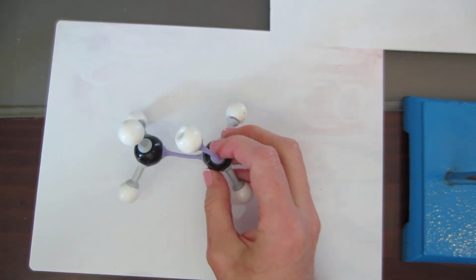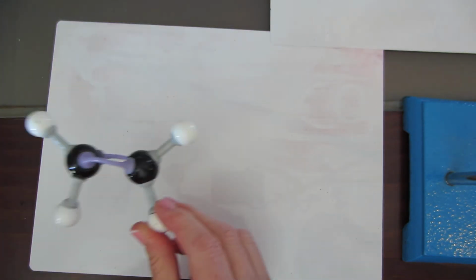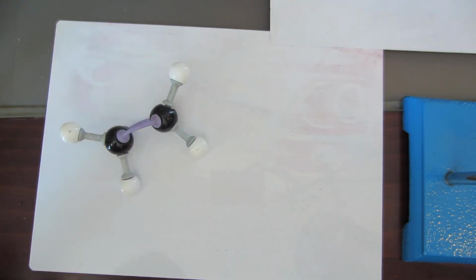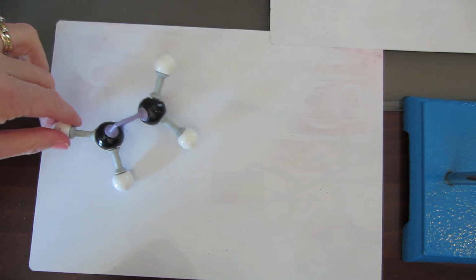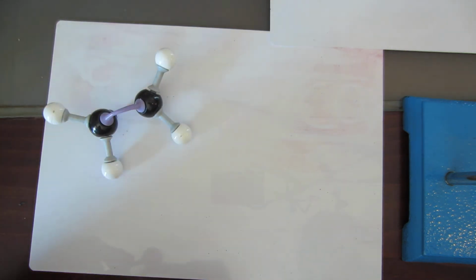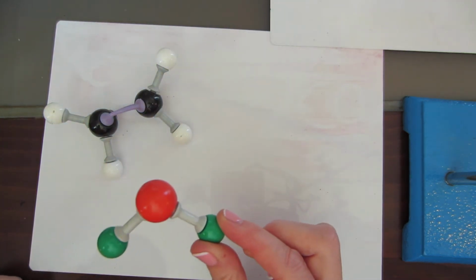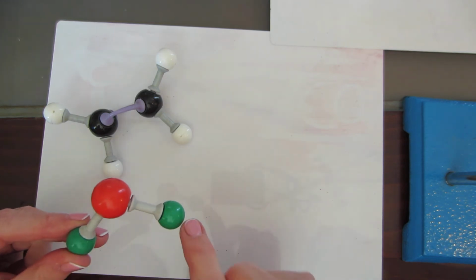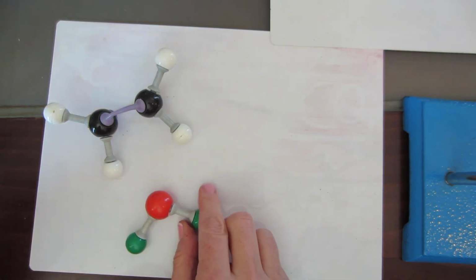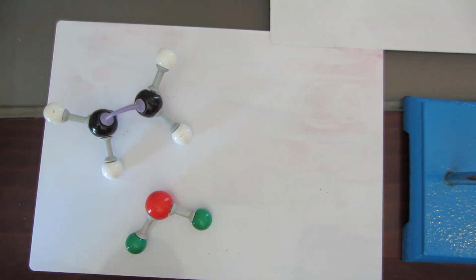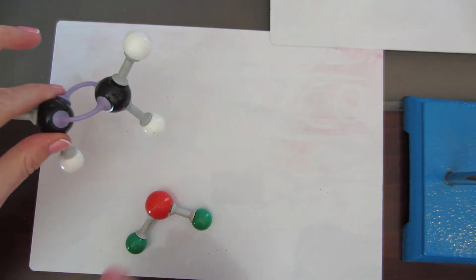Okay, so what else can you possibly add on to alkenes? Well, this is supposed to be a water molecule, H2O. So what always happens when our alkenes react?